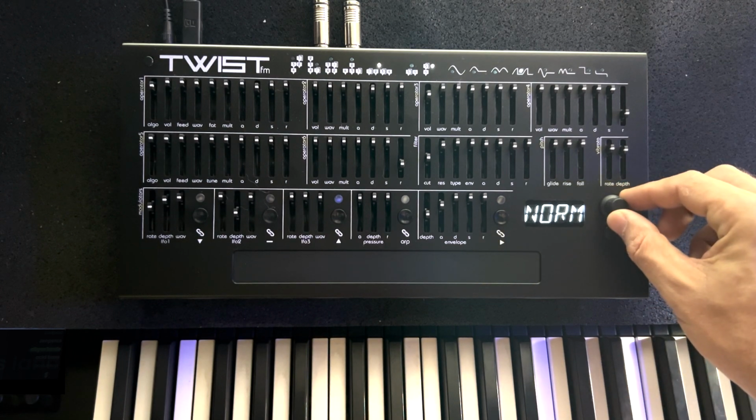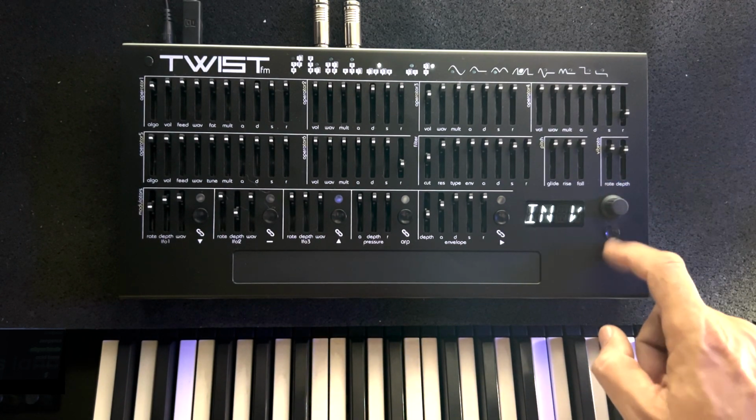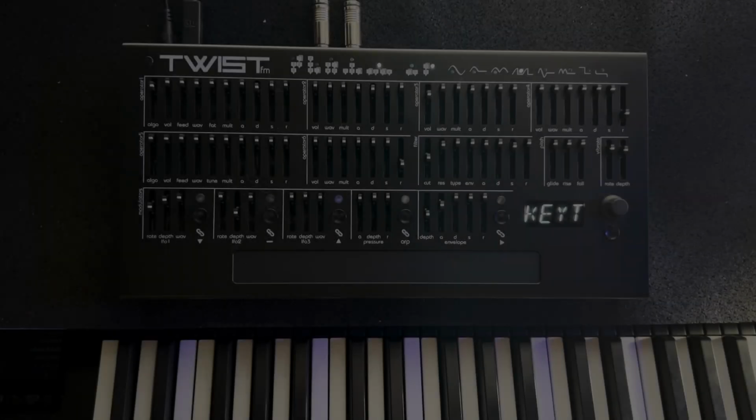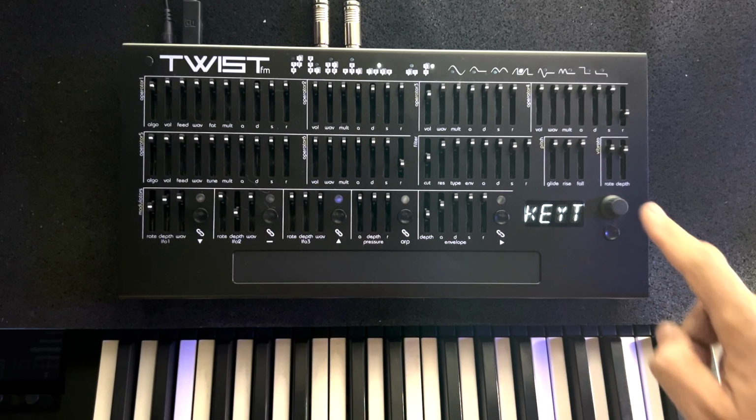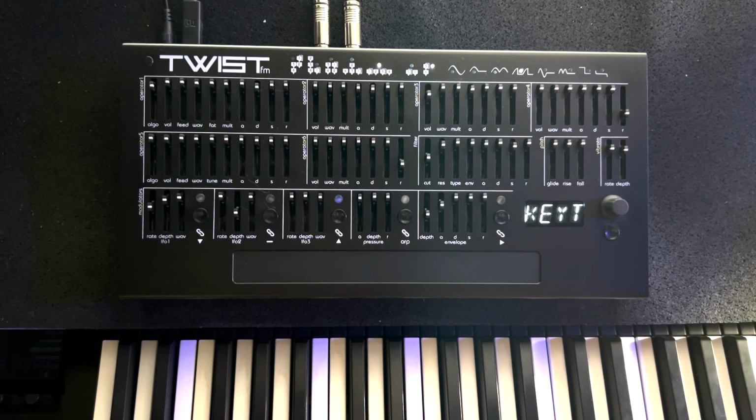The input volume sets the heat of the 2 input jacks, allowing you to add analog distortion to your input signals. The keyboard tracking parameter allows you to open the filter as you play higher notes. At the maximum value of 10, the filter frequency will double with every octave.